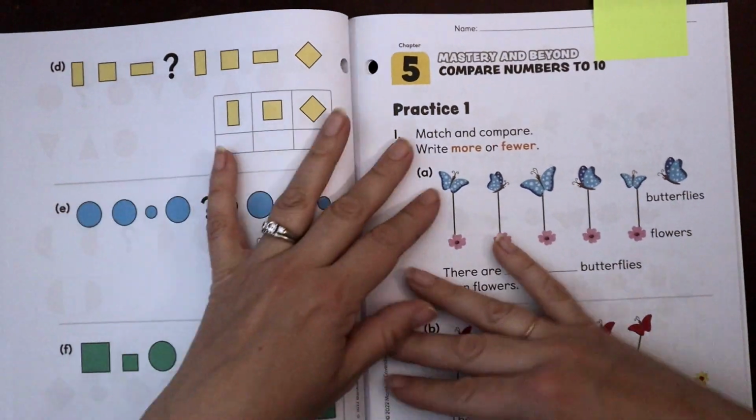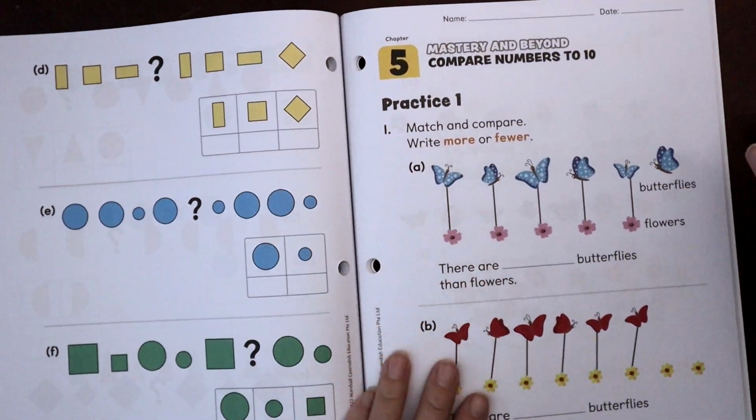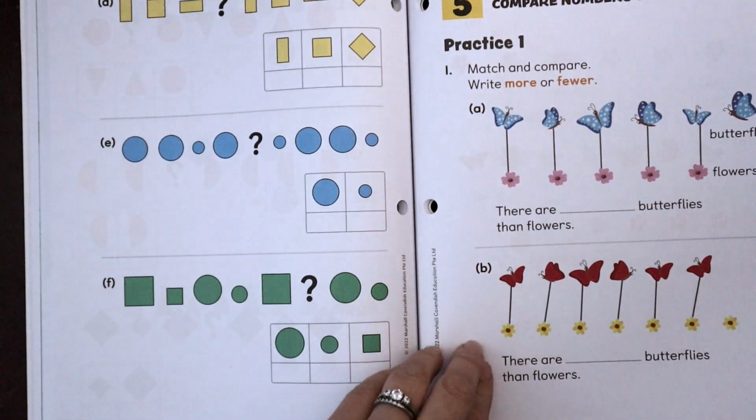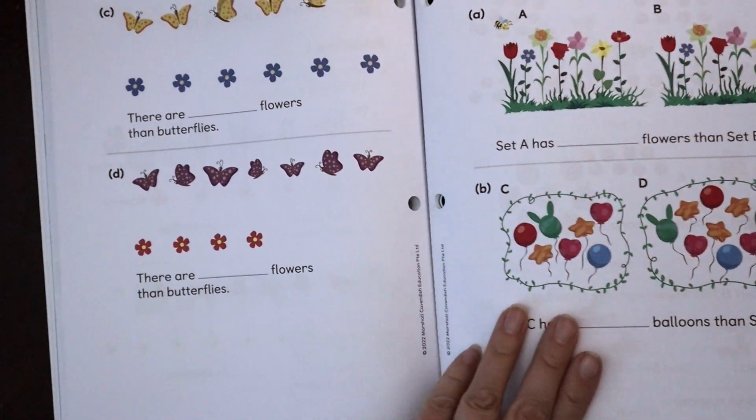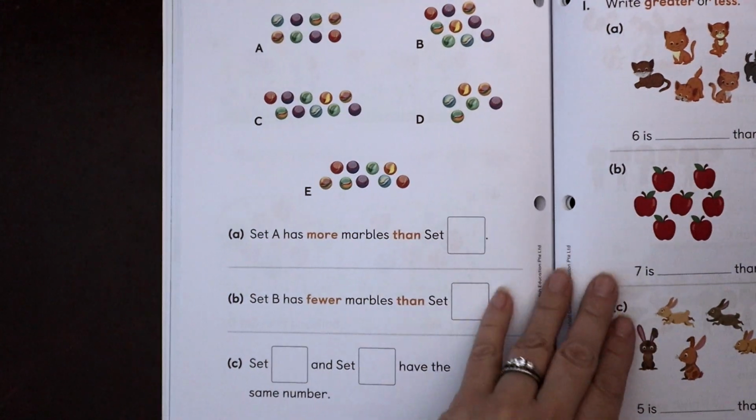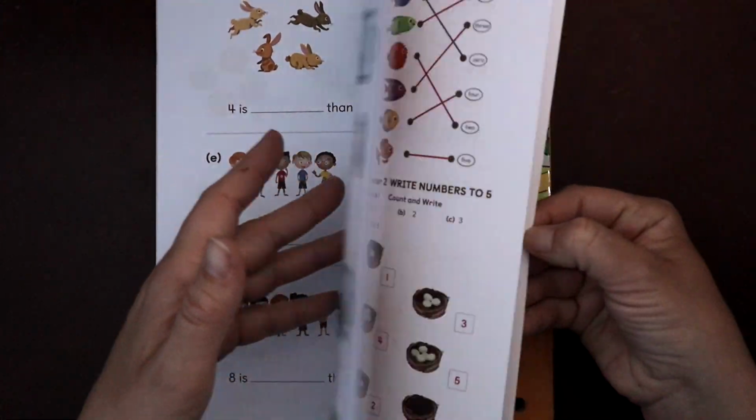Let's look at the end. Mastery and Beyond, compare numbers to 10. This is practice 1 for chapter 5. Okay, and then it has the answers for it.